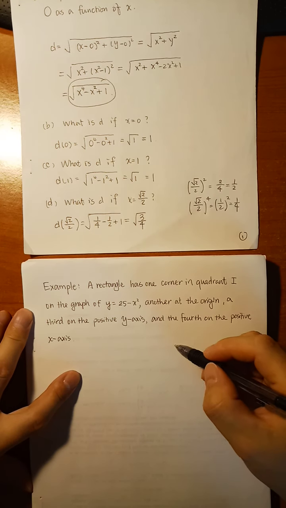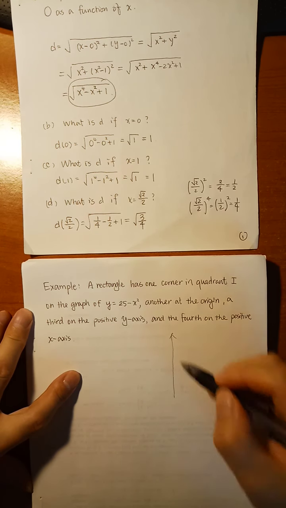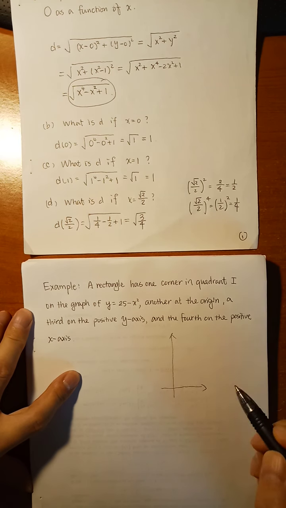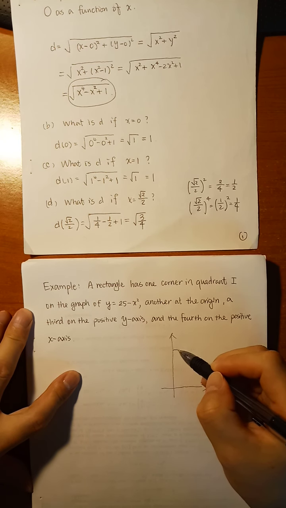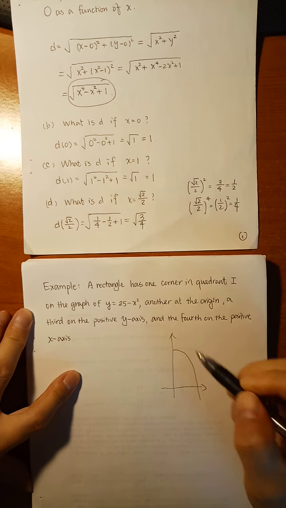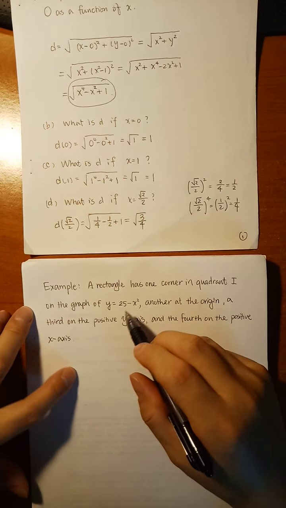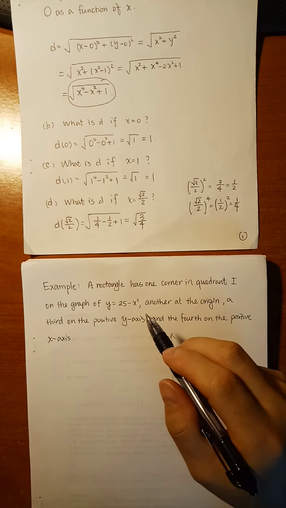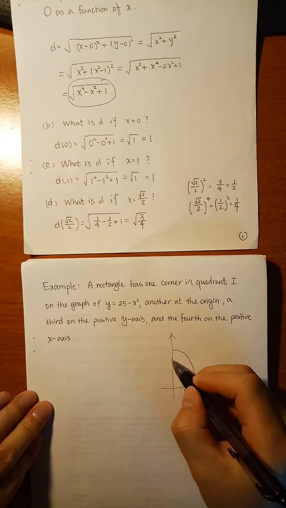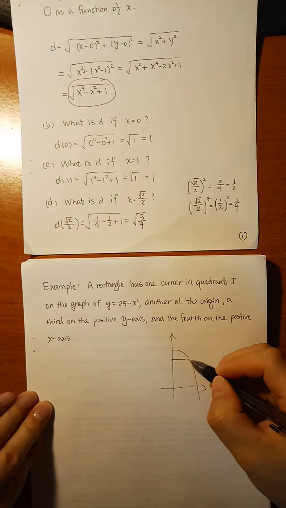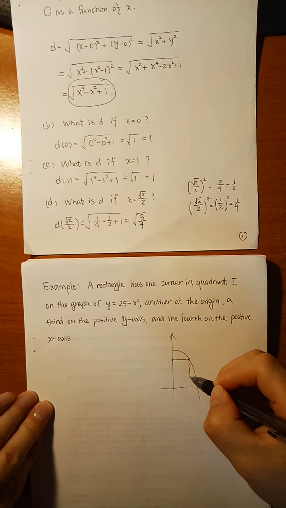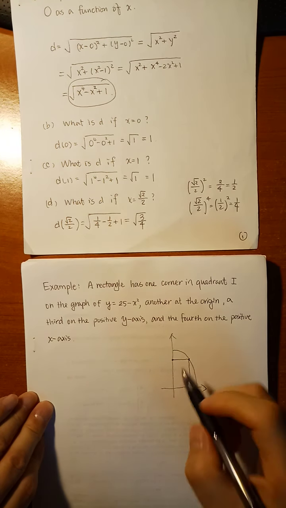Okay, so the graph looks like this. Remember, we have the graph of 25 minus x squared. You see that this is a parabola, and then you have this rectangle.